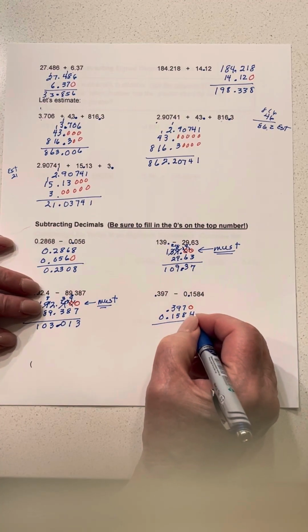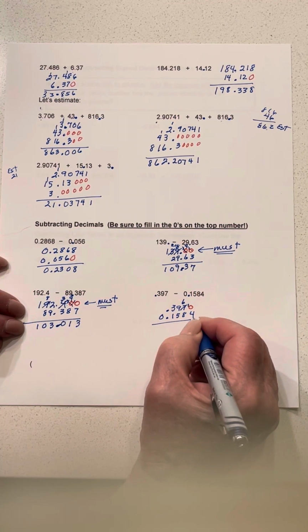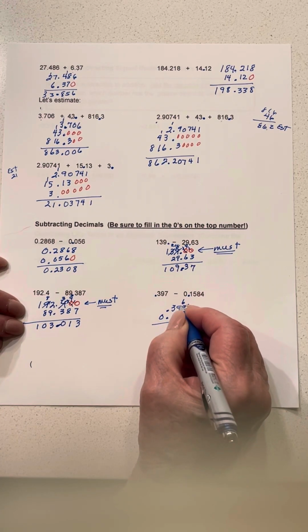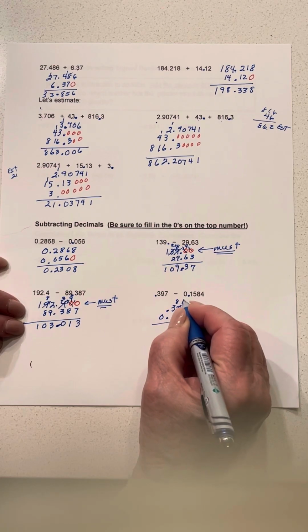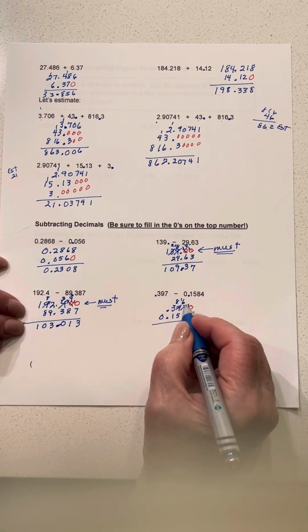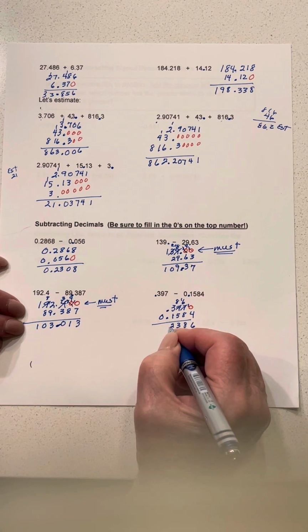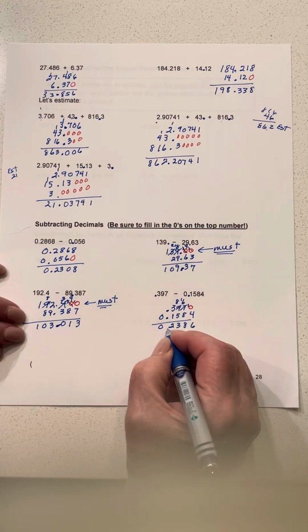And now we can't subtract over here, so we're going to borrow one from here. We get 10 of those. 10 minus 4 is 6. We can't do 6 minus 8, so we're going to have to borrow one from the hundredths place. We have 10 minus 8 would be 2. 8 minus 5 would be 3. 3 minus 1 would be 2. And then, of course, we have 0.